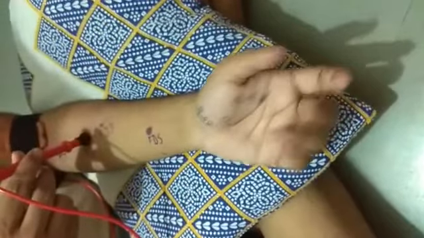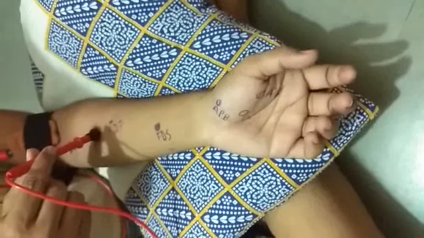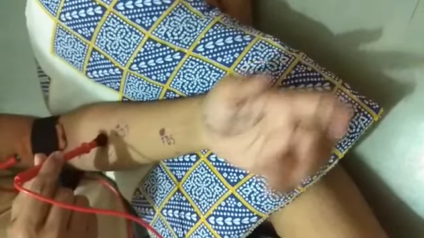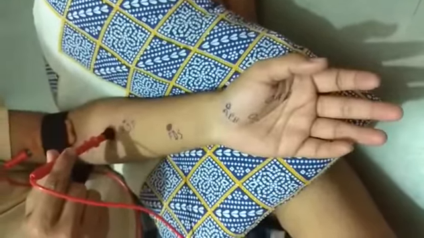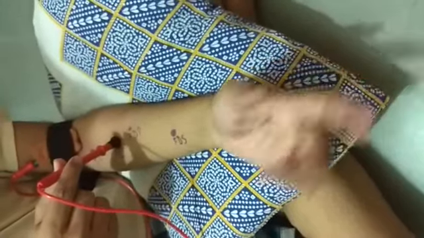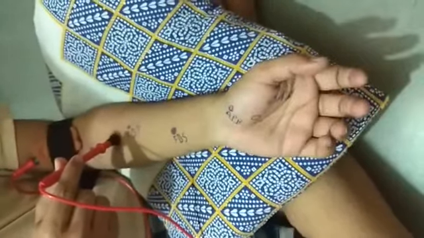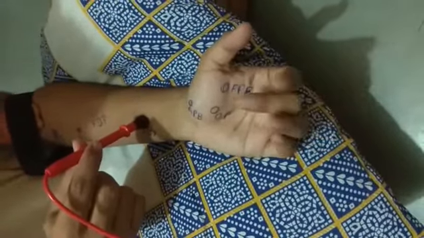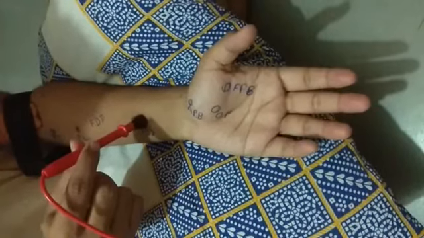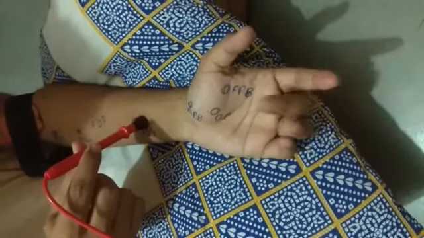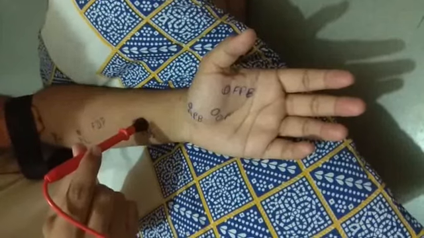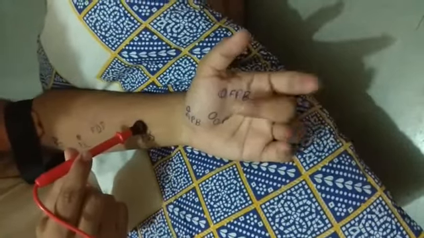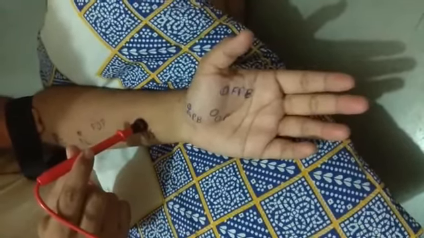This is the motor point for the palmaris longus muscle. The action of palmaris longus is flexion of the wrist joint. This is the motor point for the flexor digitorum superficialis muscle. The action of flexor digitorum superficialis is flexion of the middle phalanx.